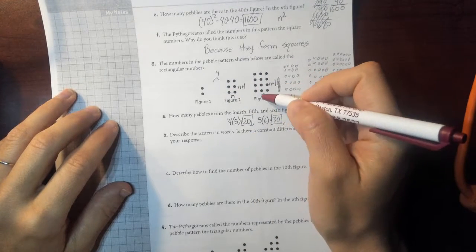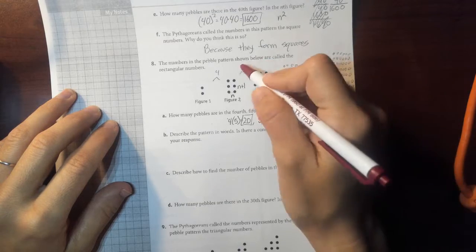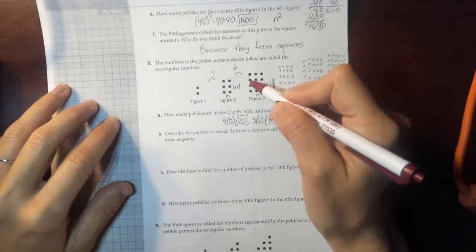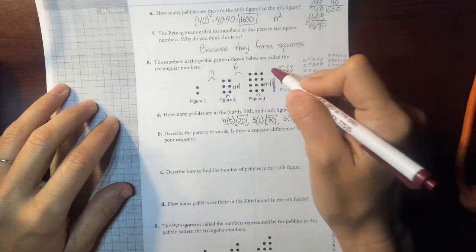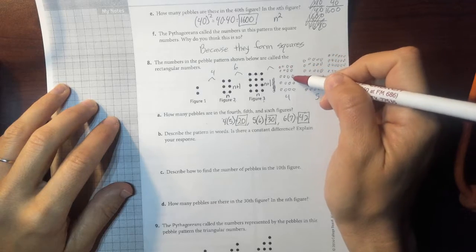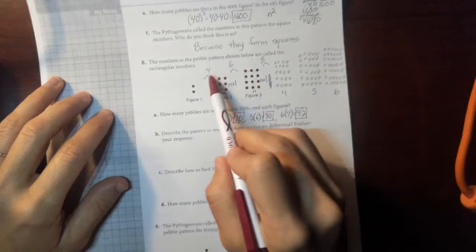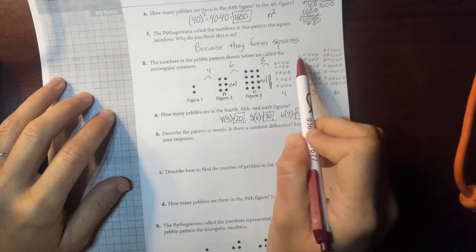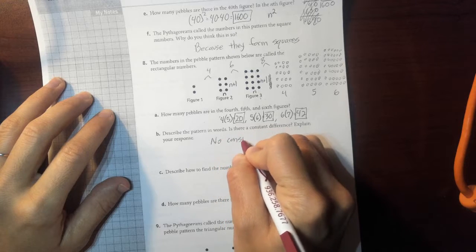And then here, this is a difference of 6, because we added on this outside part, so that would be 3, 4, 5, 6. And then on this one, we added this outside part, that's 4, 5, 6, 7, 8. So there's a pattern there, but it's not the same number. So there is not a constant difference. So no constant difference.